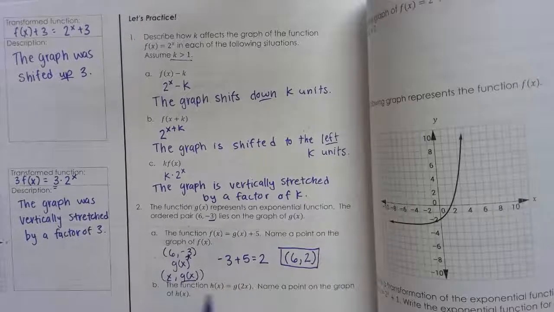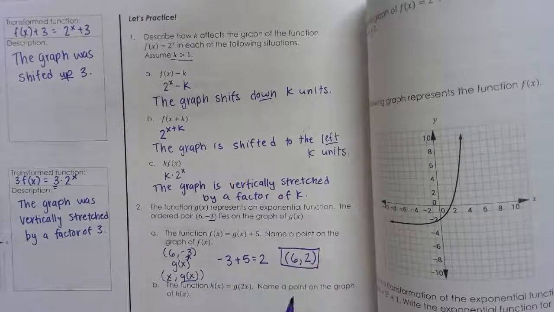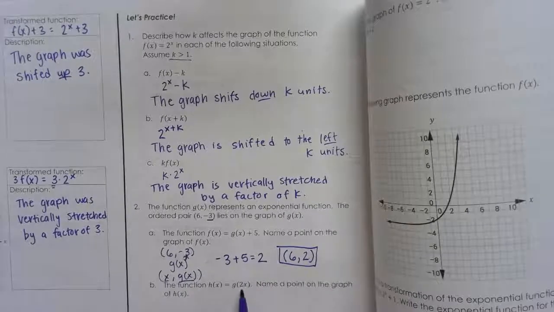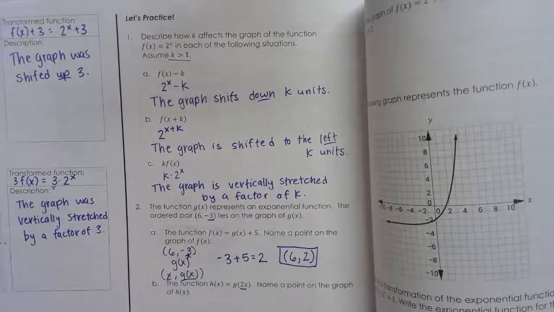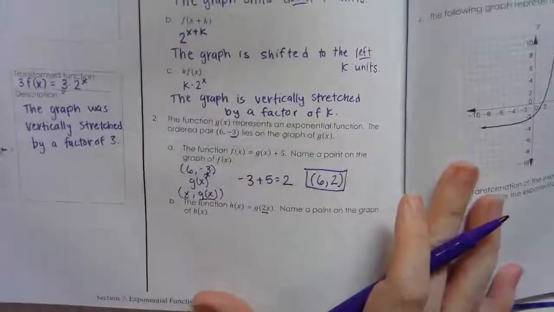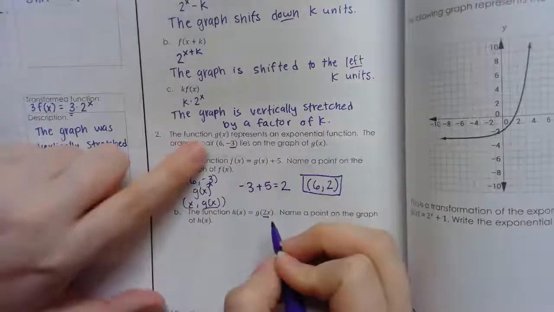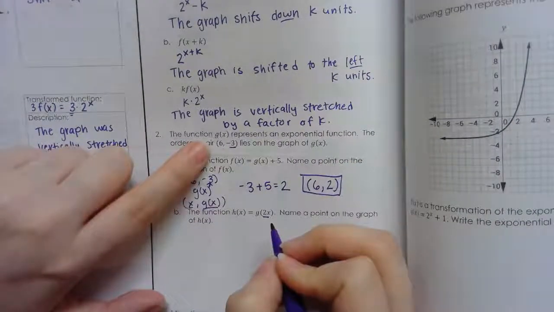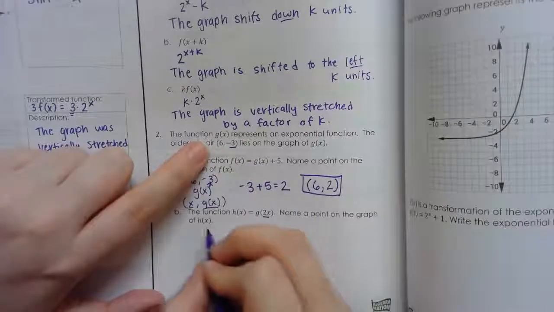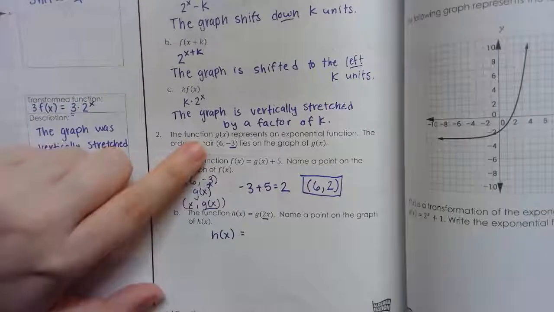Now we have the function h of x equals g of 2x. Name a point on the graph of h of x. So this x in here is being multiplied by 2. So that would be like g of 2x, so I'm looking right here.